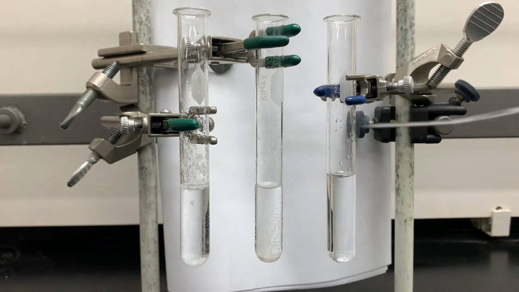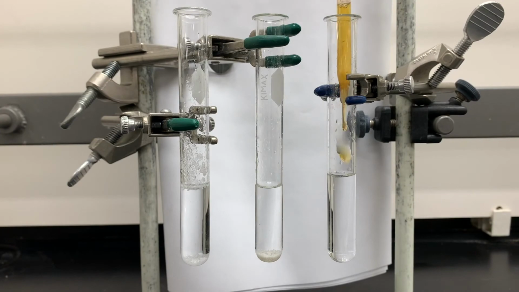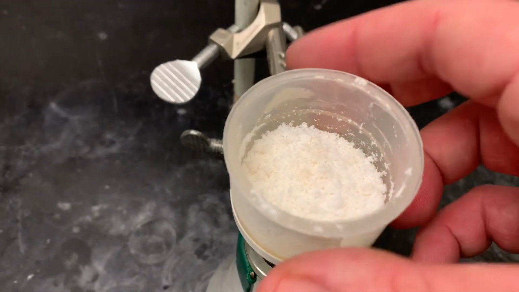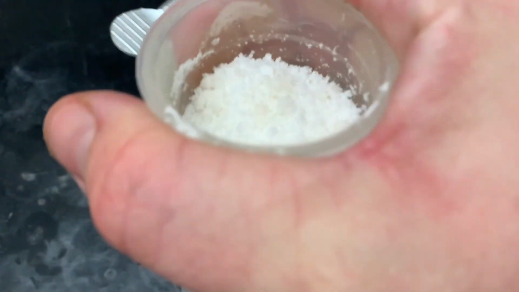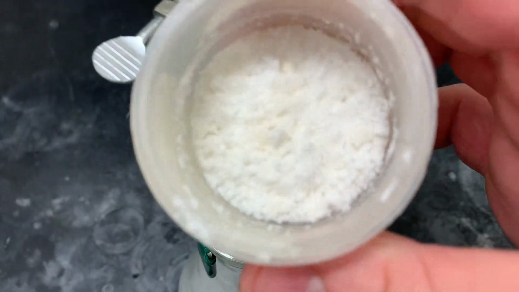If it's purple, you have an alcohol. If it's reddish or orange, you don't. Make sure one of them only gets water and iron trichloride as a control. Up to 10 minutes, it should be light and fluffy. Take it and put it in your drawer. That's it. You're done.